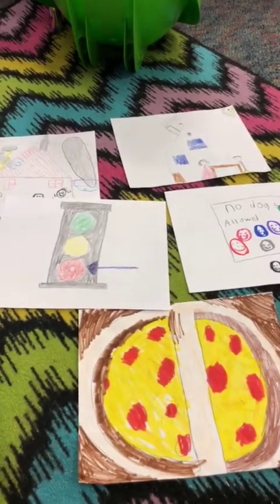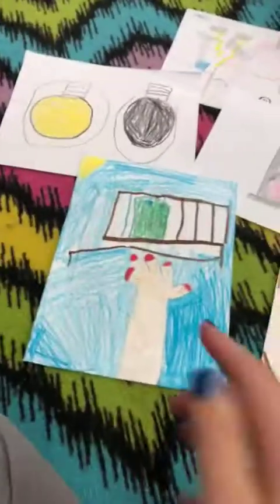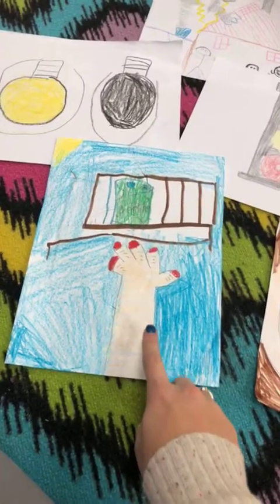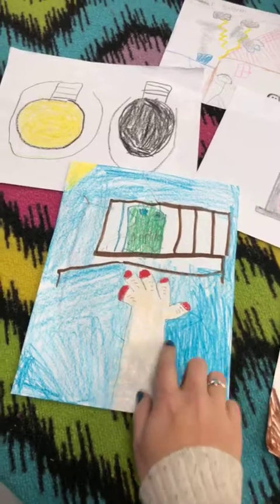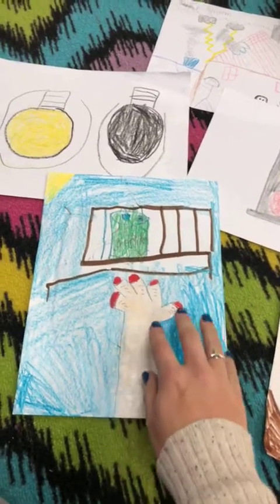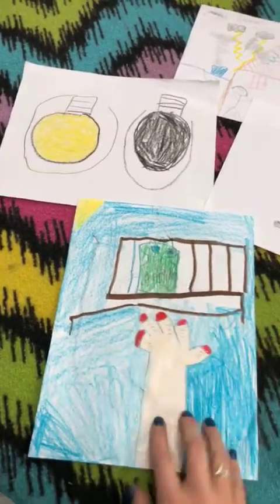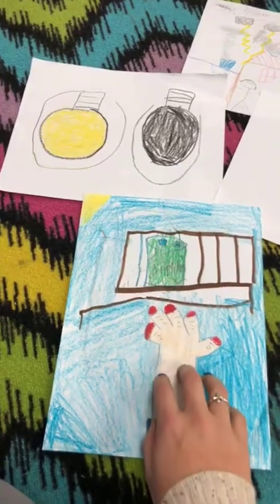I'm going to show you some of these. In this one, they drew a hand trying to grab a can of Sprite off the table. The vocabulary word was reach. This arm is reaching for the soda can on the table. I thought this one was really clever.